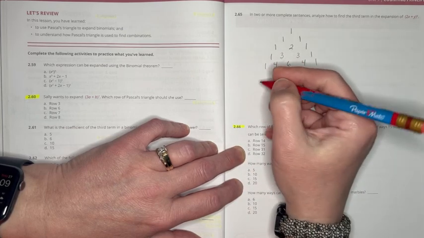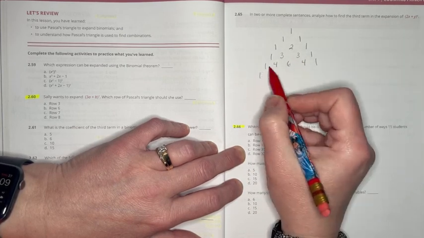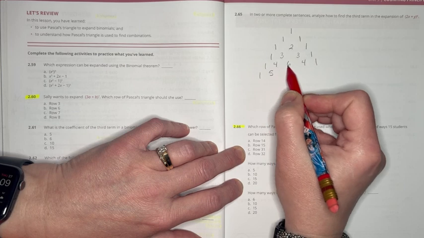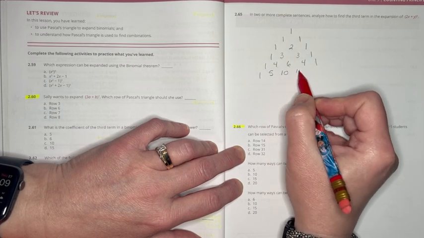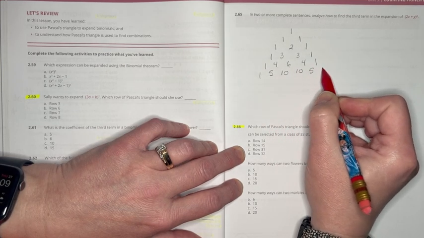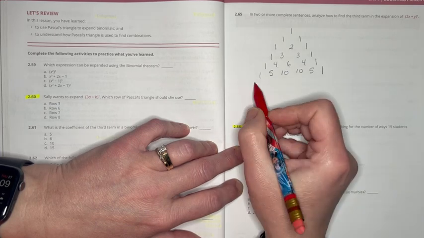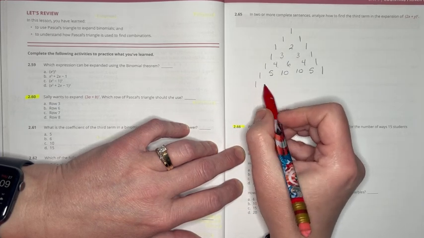Okay, the pattern is pretty basic. I have a 1 on the outside. 1 plus 4 is 5. 4 plus 6 is 10. 6 plus 4 is 10. 4 plus 1 is 5, and my 1 on the outside. I have my 1 on the outside. 1 plus 5 is 6.